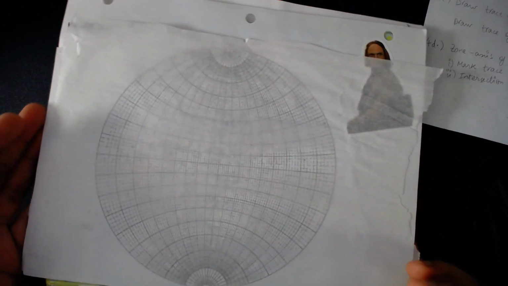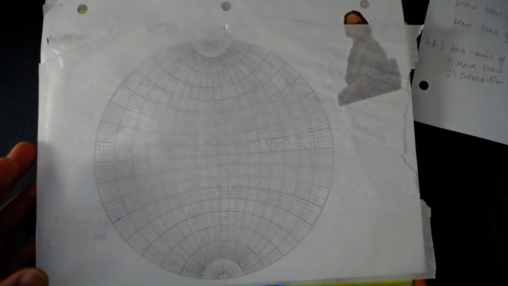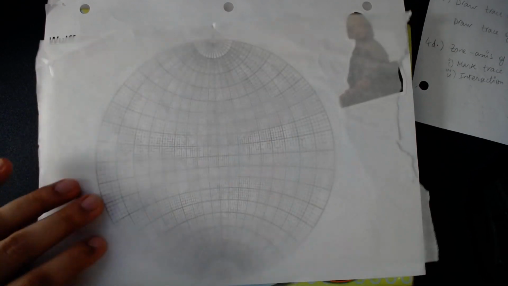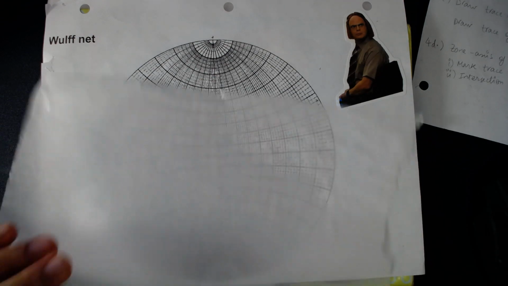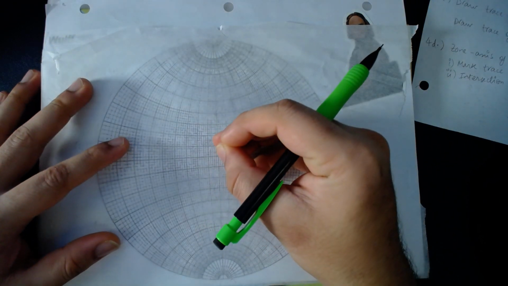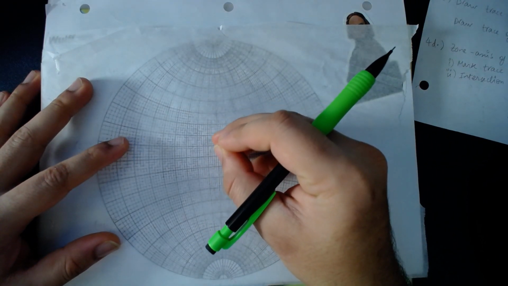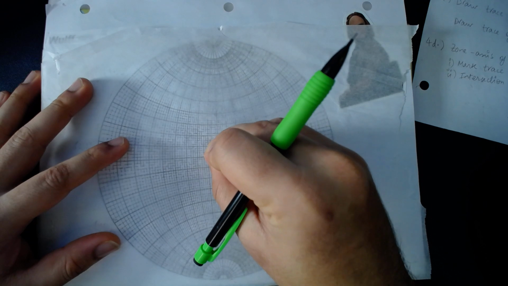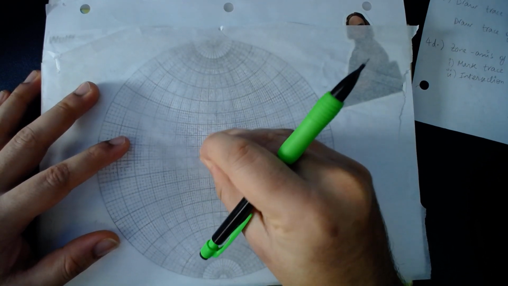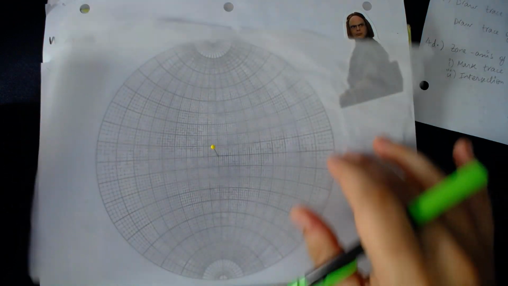So if you remember, the first step is that we put the transparency or the baking sheet right on top of our Wulff net, and then we take the center, and we take a thumbtack and push it down into a hard surface. So now all it will do is rotate freely.